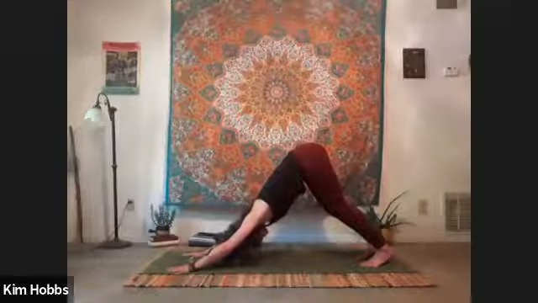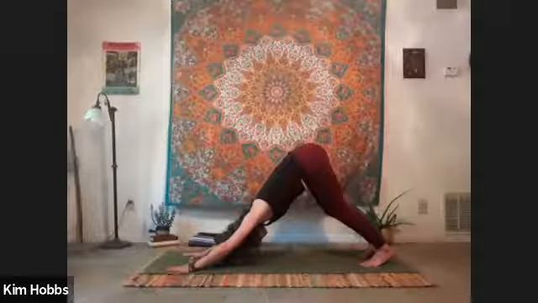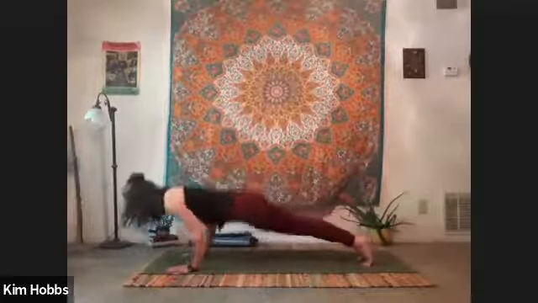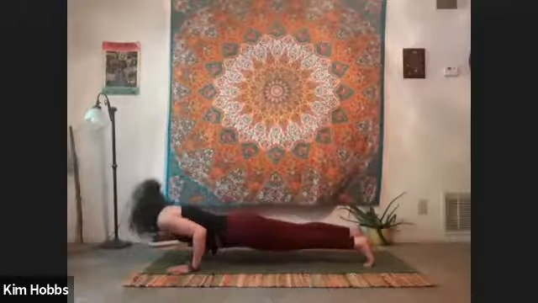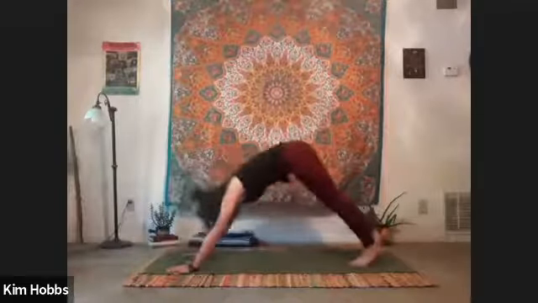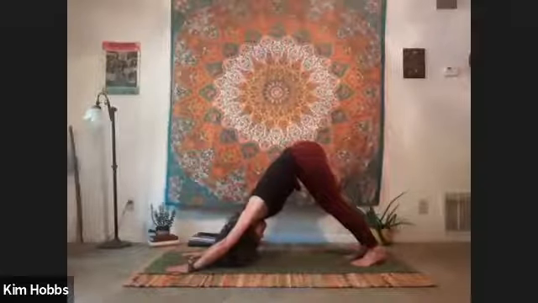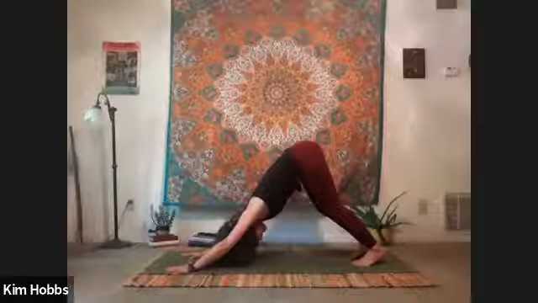Take a big breath in and out here. And then we'll take our flow. Inhale forward to plank. Exhale, knees, chest, chin, or chaturanga. Inhale, up dog or cobra. And exhale back to down dog. Take a big breath in and out in down dog.